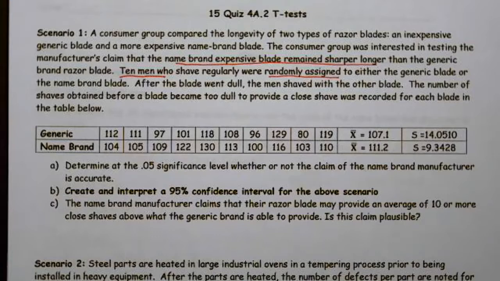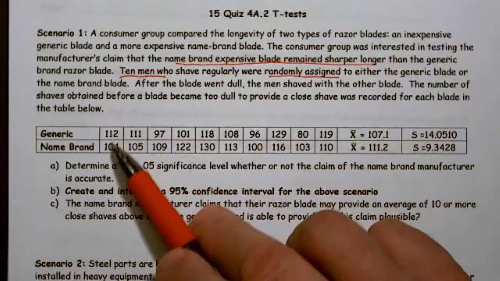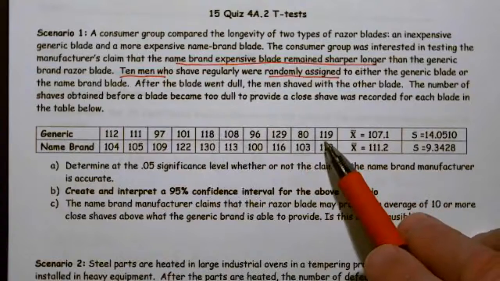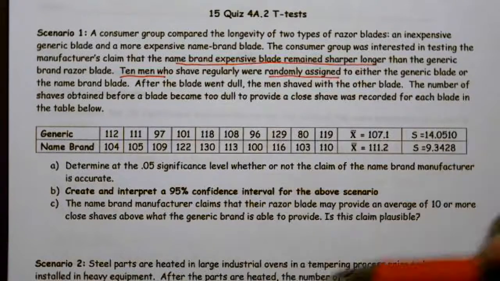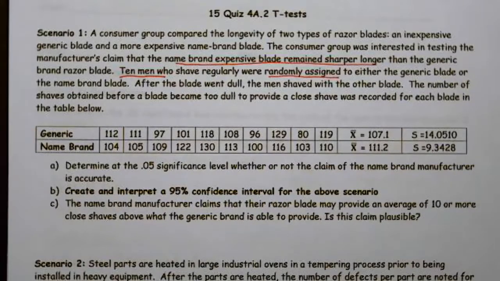All right, so it says determine at the 5% significance level whether or not the claim of the name brand manufacturer is accurate. Well, here's the situation. We need to determine what type of test we're running. We could sit there and go, is this a 2 sample or is this a paired? What I would look at is we have 10 men, and when I count up the measurements, I have 20 measurements. If I read back again, I can tell that each man was tested twice. Because each man was tested twice, this tells me it was a paired test, all right?